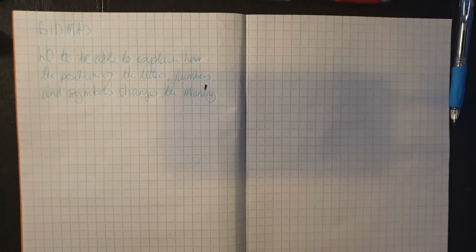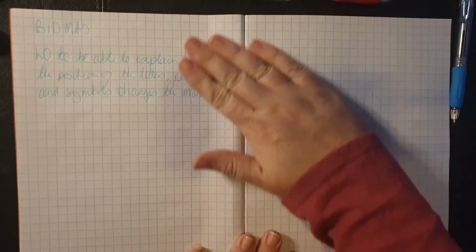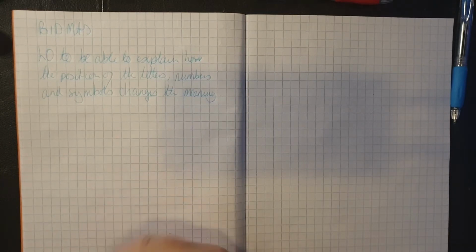Hello, today we are looking at BIDMAS and Algebra. Now this is one of the fundamental building blocks of mathematics. We need to be able to know how the position of the letters, numbers and symbols changes the meaning. And if we know that, it helps us understand what algebra is and what we're doing.